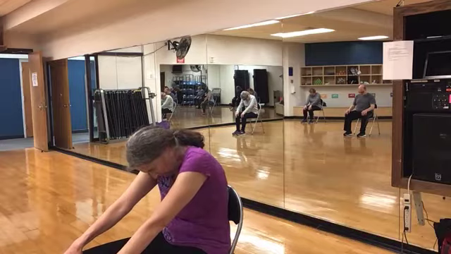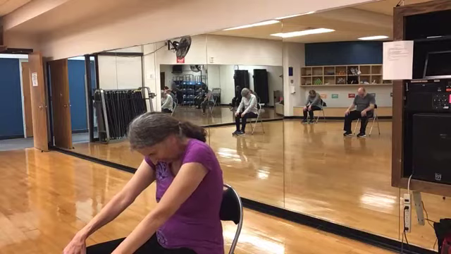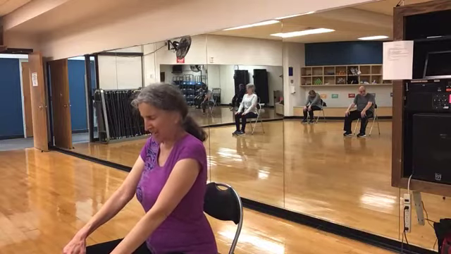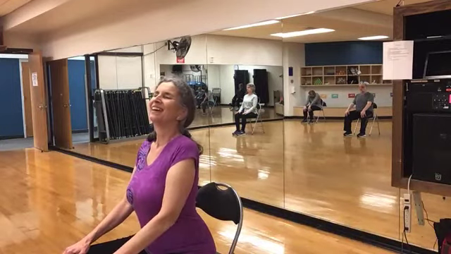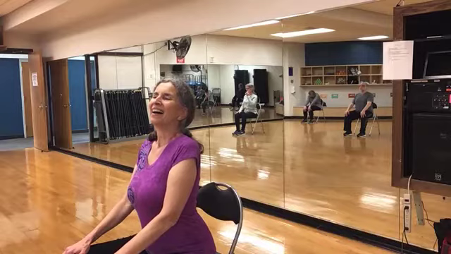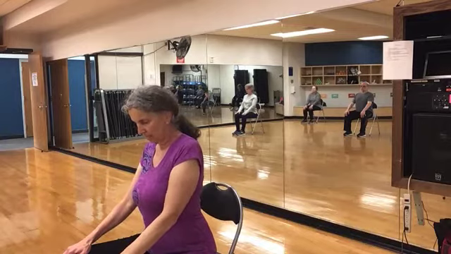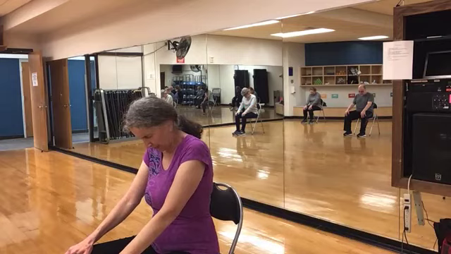And up from the bottom. So lengthening the tailbone, sacrum, lower back, then upper back, shoulders. Vertebra by vertebra. Can you feel the vertebra? Let's try this again. Head, neck, shoulders. Begin to feel.